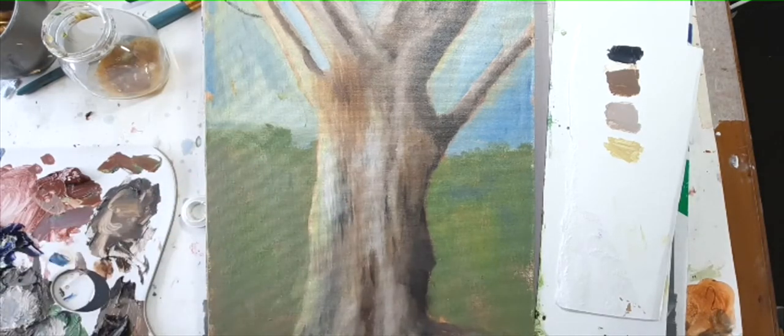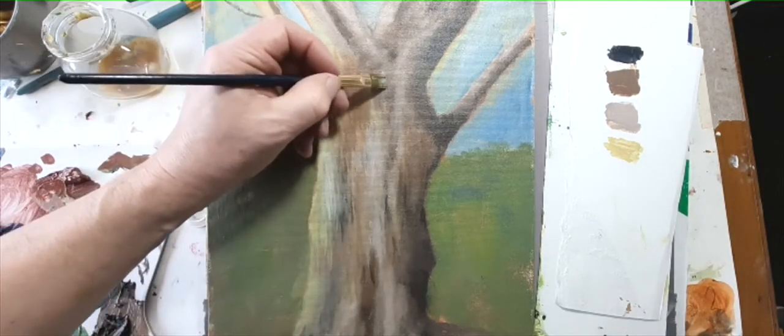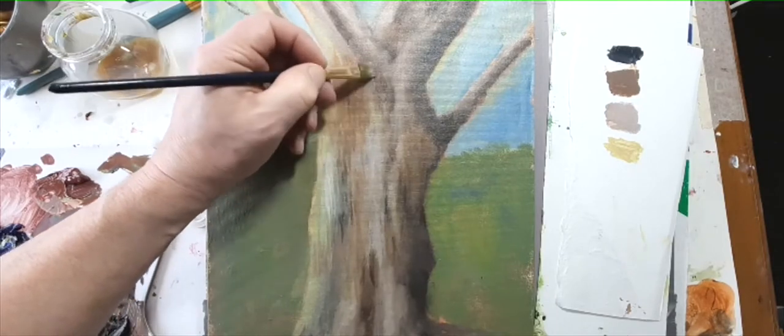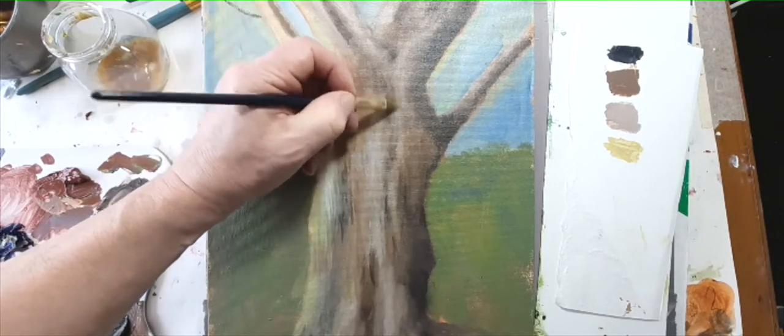And we can continue this process. We can go in here, maybe a nice bit of dark there. And then again, cut it across.